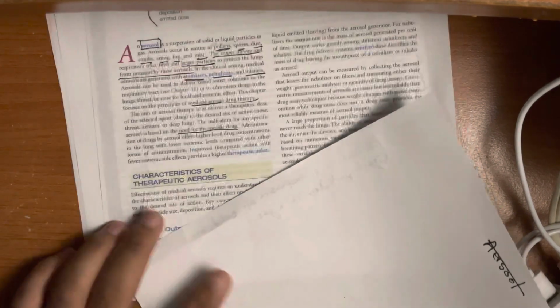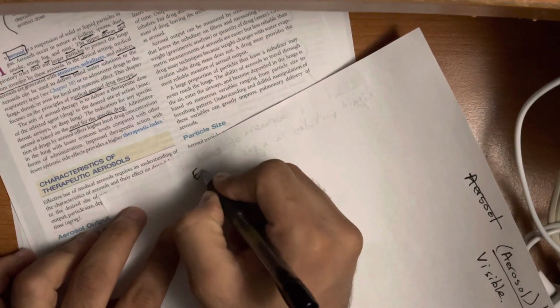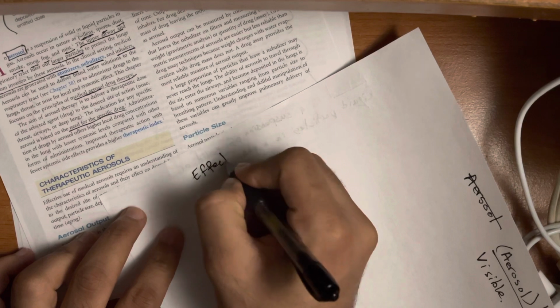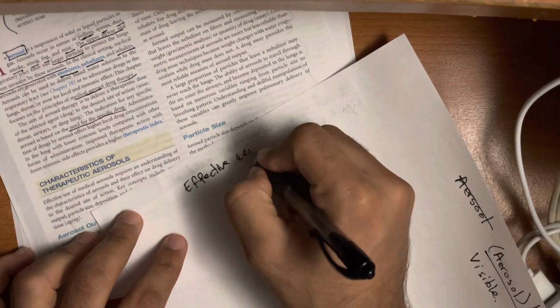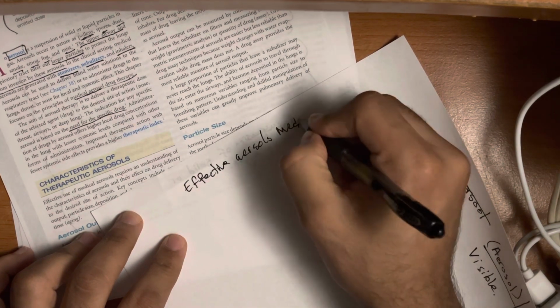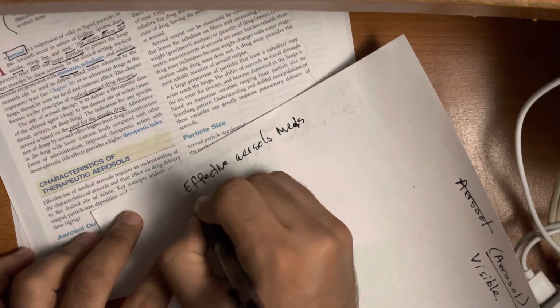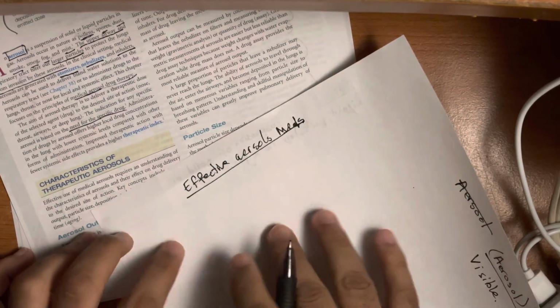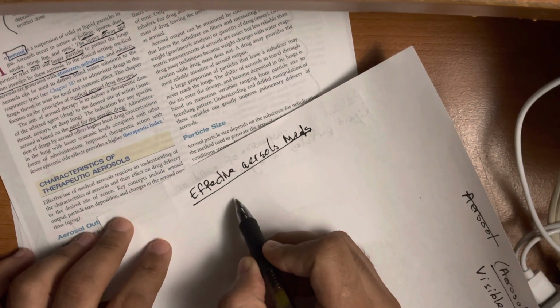effectively, so I'm gonna put here: effective aerosol meds, right? So you need to understand the characteristics of aerosol.